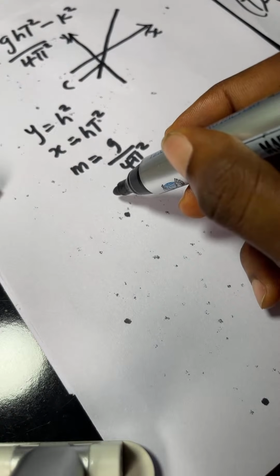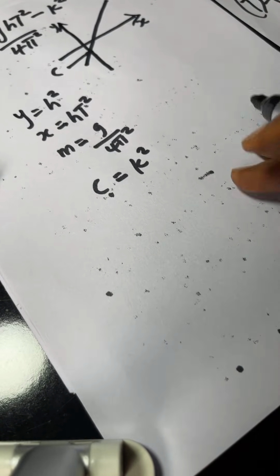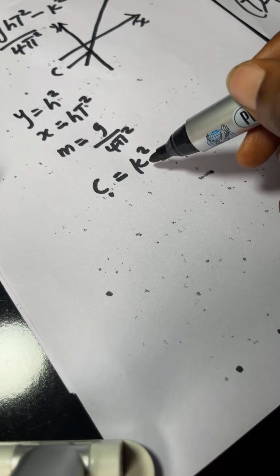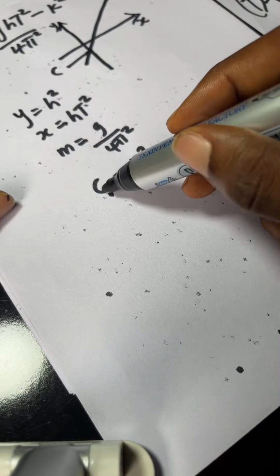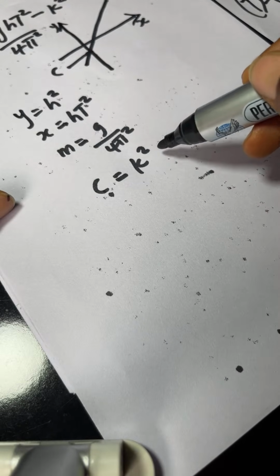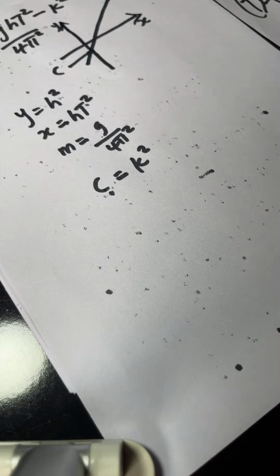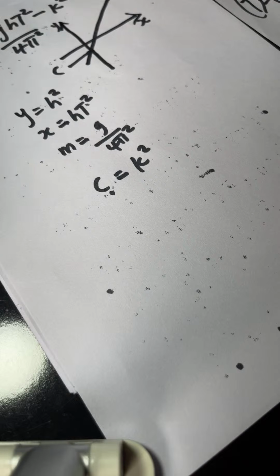Therefore, my c will be equal to k square. So how do you get your radius of gyration here? You just square the intercept. Once you square the intercept, you have your answer as your radius of gyration. Simple. Remember, after doing the two, I'll tell you which one is preferable.